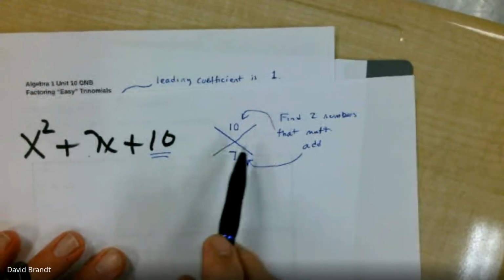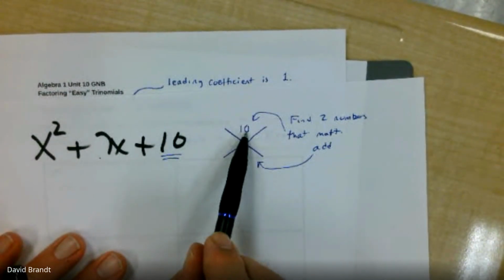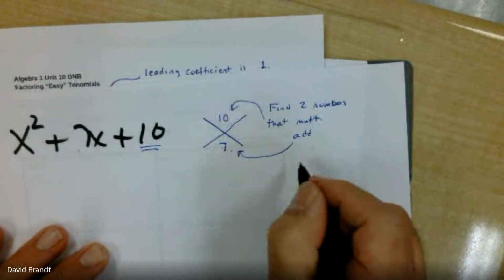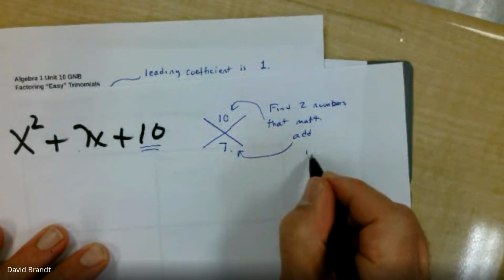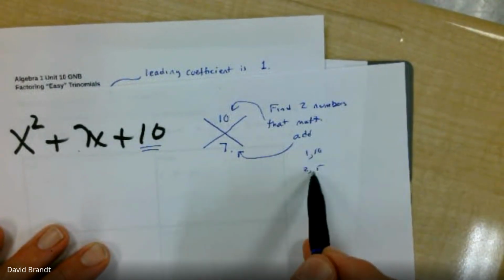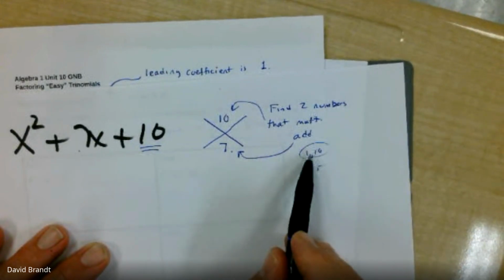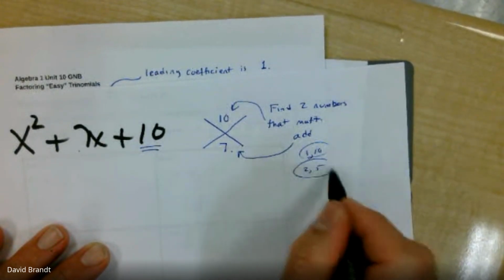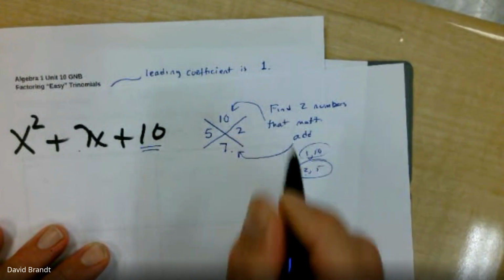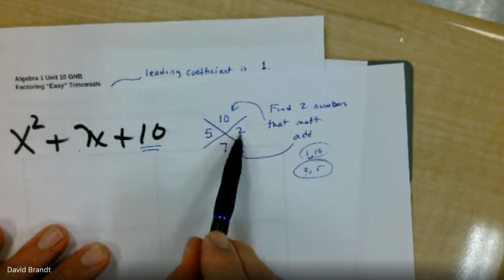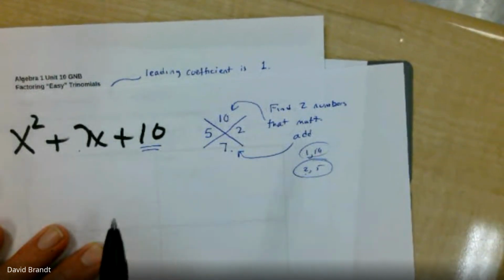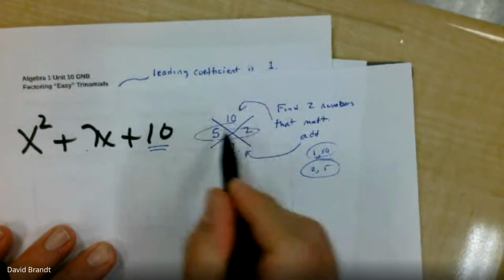Can you think of 2 numbers that multiply to 10 and add to 7? Well, the only numbers that multiply to 10 are 1 and 10, and 2 and 5. So which pair of numbers do I use? Well, you don't want to use 1 and 10 because those 2 numbers don't add to 7. The answer is you're going to use 2 and 5. So you're going to put 5 here and 2 here. Let's check. Does 5 times 2 give you 10? Yes. Does 5 plus 2 give you 7? Yes. So those are the 2 numbers that I want.